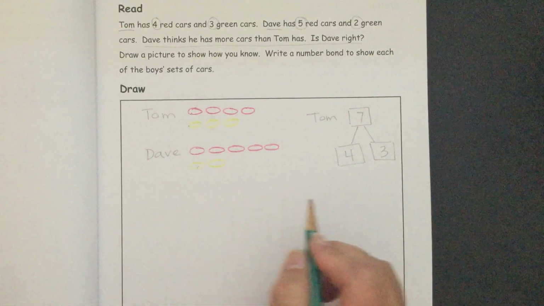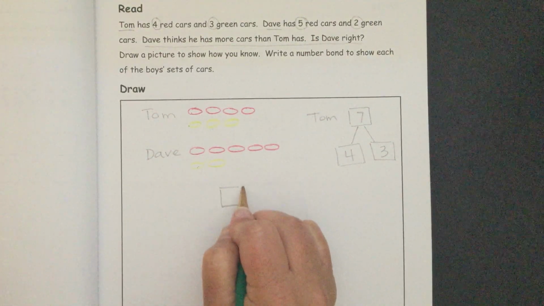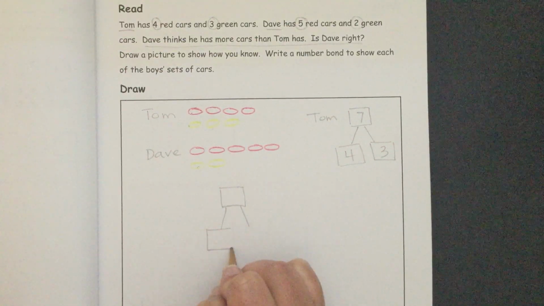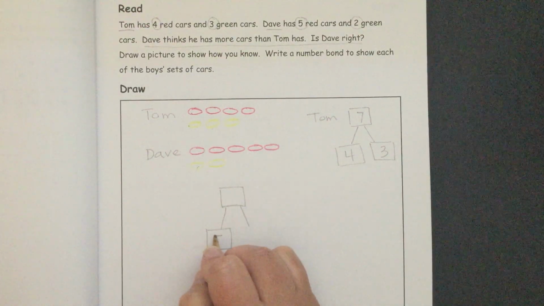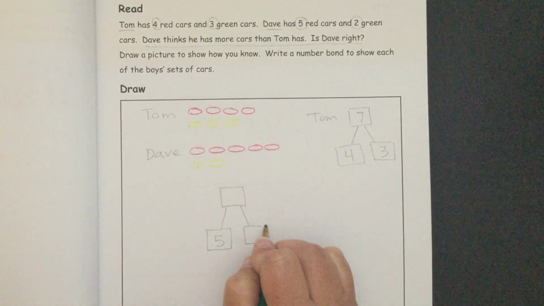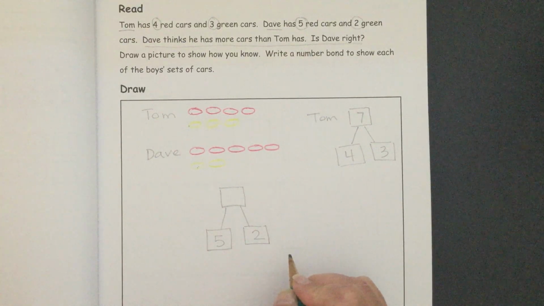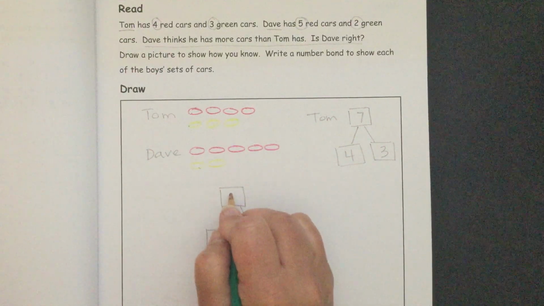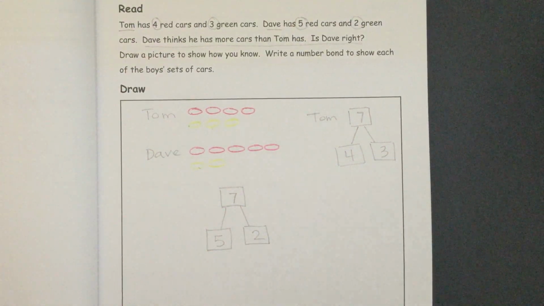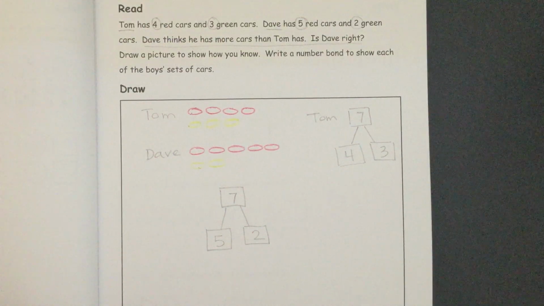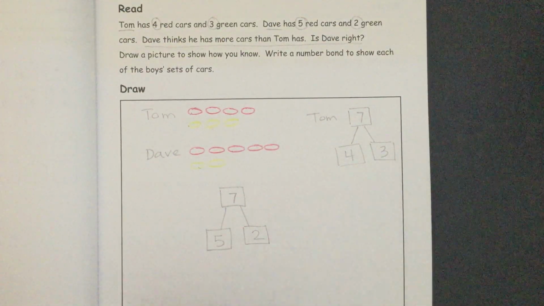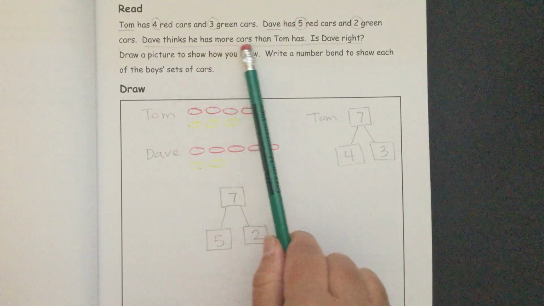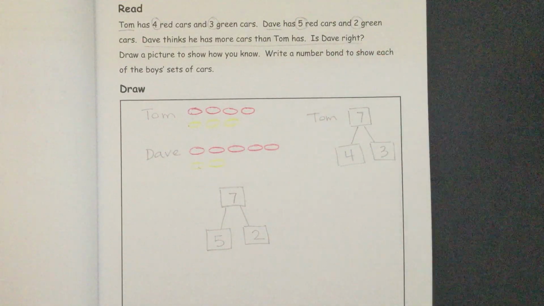Then Dave. Okay, let's make the number bond for Dave. Okay, so he has 5 red cars and 2 green cars. And then if we have 5, 6, 7, so they both have 7 cars, right? They just have different combinations of the colors red and green cars. So Dave thinks he has more cars than Tom has. Is Dave right?